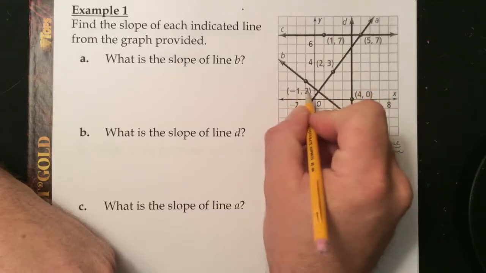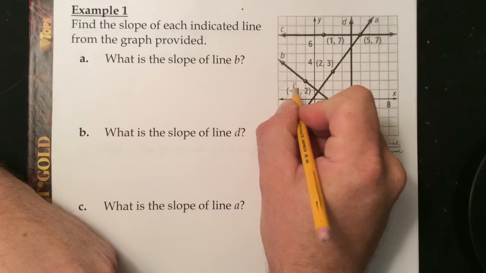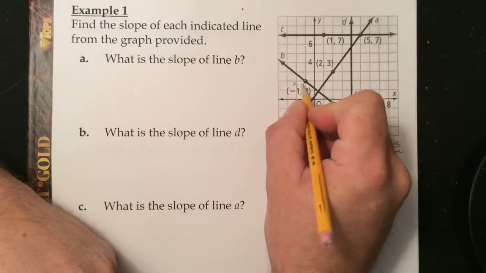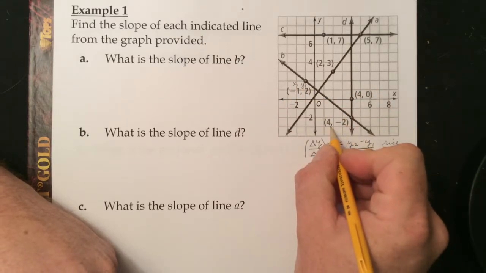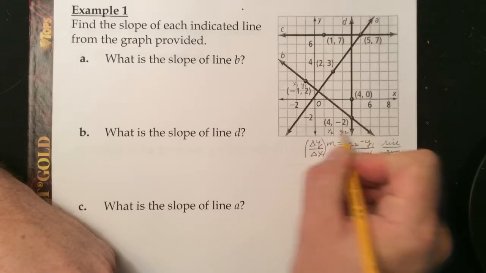If I let this be my first point and this be my second point, I can call -1 my first x coordinate and 2 my first y coordinate. I can call 4 my second x coordinate and -2 my second y coordinate.